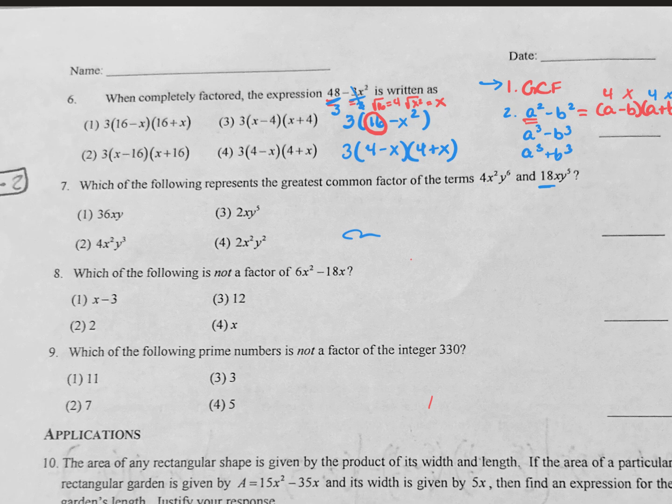The first thing you want to remember, I guess I'll step back just one step, is that this really means 4 times x squared times y to the 6. And this, 18, is really 18 times x times y to the 5th. And by definition, since this is all multiplied together, each one of these is a factor. So 4 is a factor of this term, x squared is a factor of this term, and y to the 6 is a factor of that term. Okay, so those are all the factors, these are all the factors, and we're trying to figure out which ones they have in common, and actually the greatest ones they have in common.